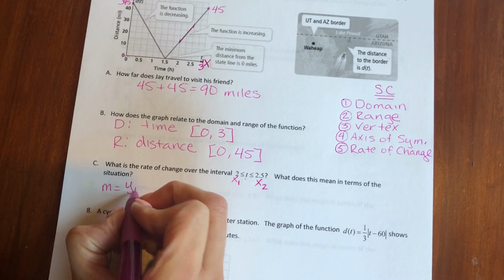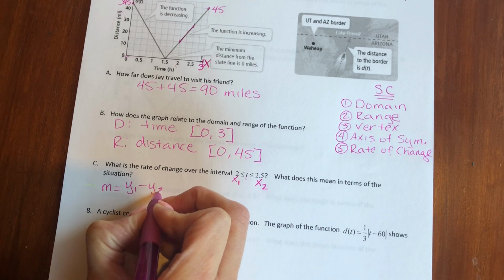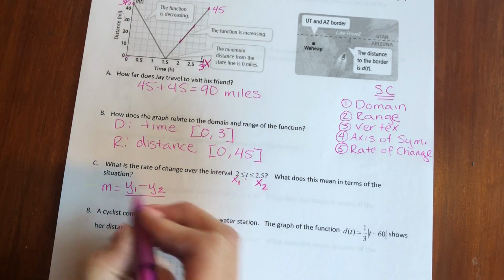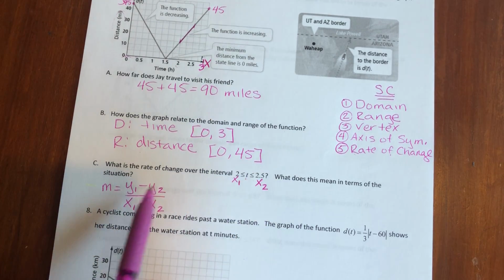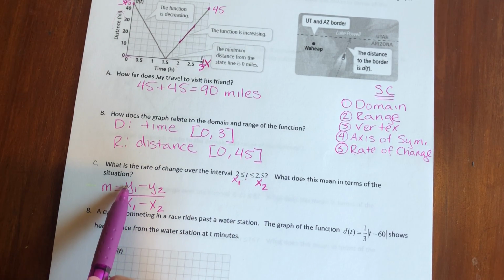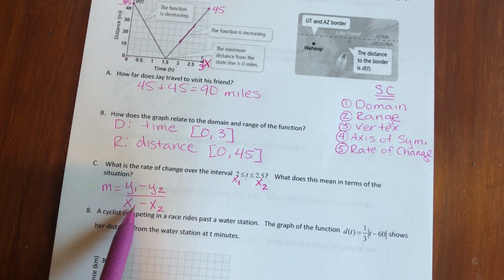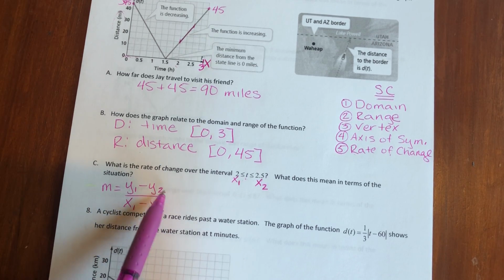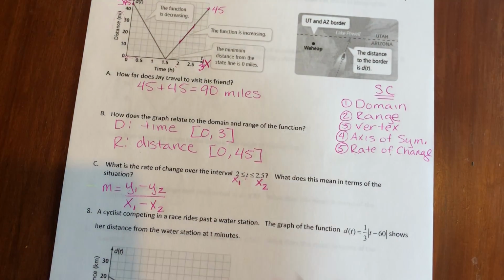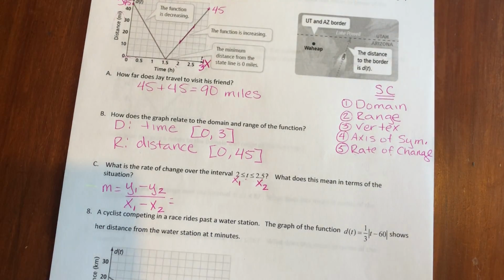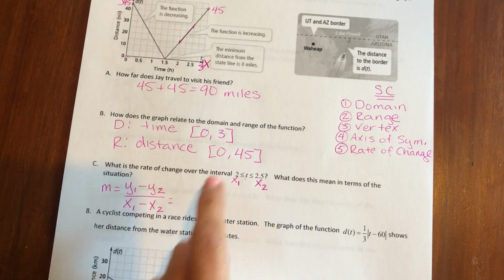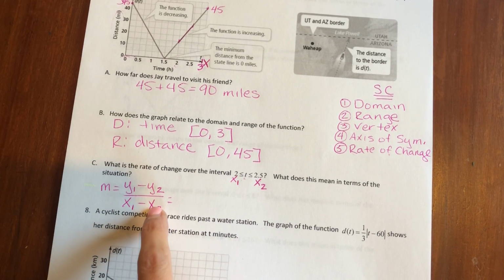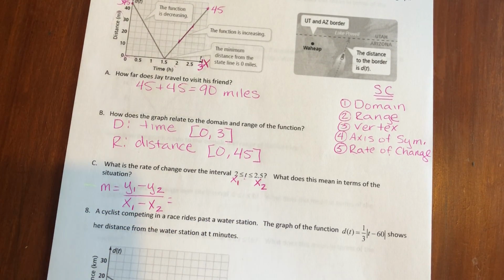M equals y sub 1 minus y sub 2, so y's go on top, and x's go on bottom. And you can flip those around too. This can say y2 minus y1 over x2 minus x1, as long as they're consistent here. All right, so now we need to find our y values. We have our x values, we have our x1 and our x2. Now we need to find those y values.